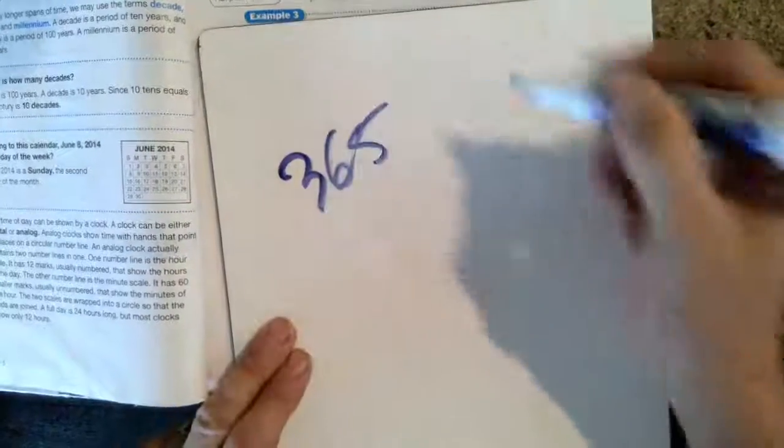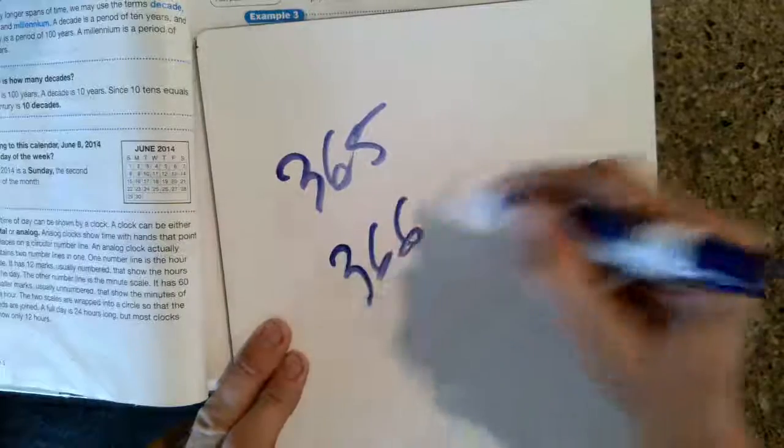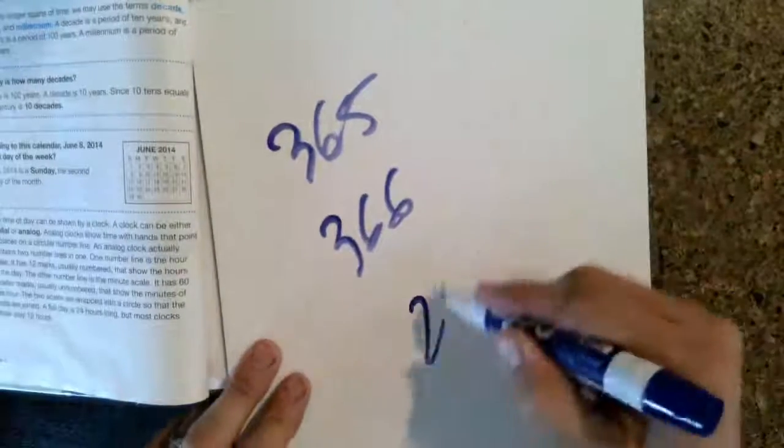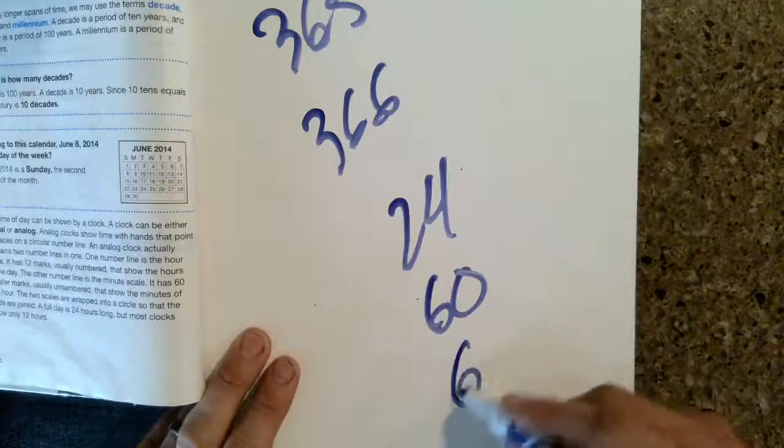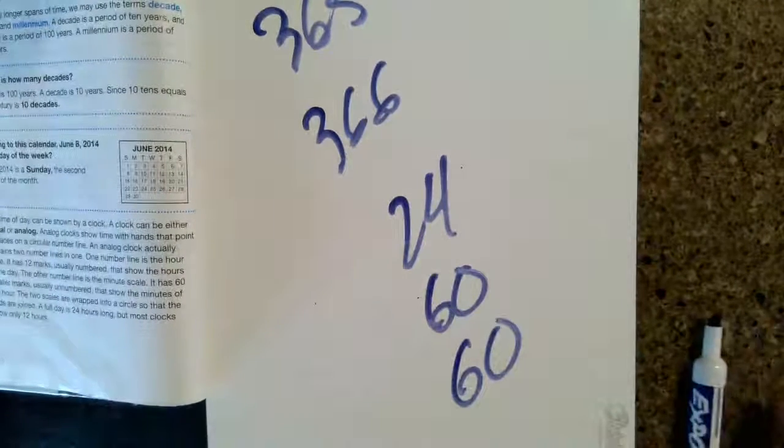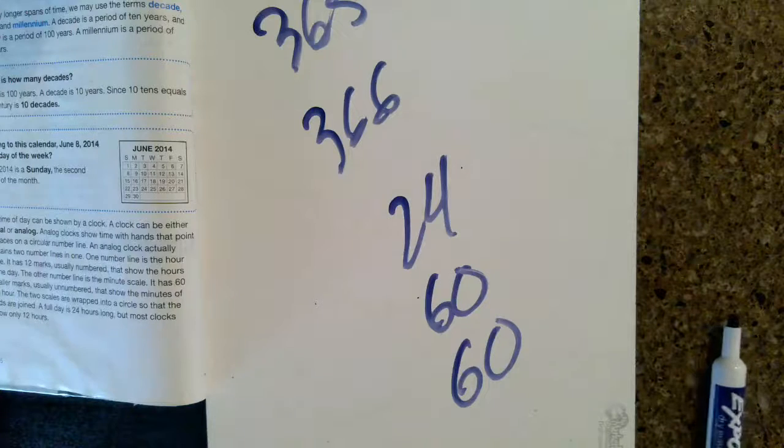All right, guys. Elapsed time was one of the things we were going to use to subtract. The other keys were 365 days in a normal year, 366 in a leap year, 24 hours in a day, 60 minutes in an hour, and 60 seconds in a minute. All right, we'll take a few more of those kind of problems on our assignment for today.